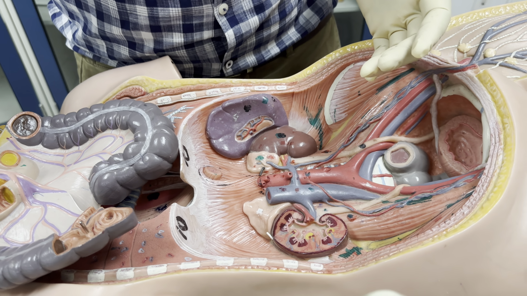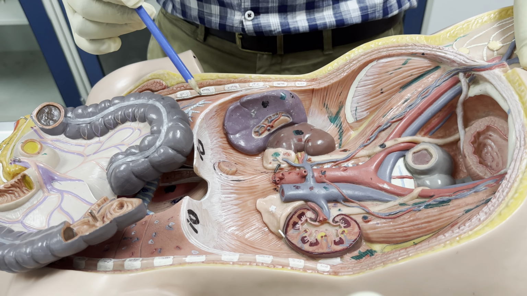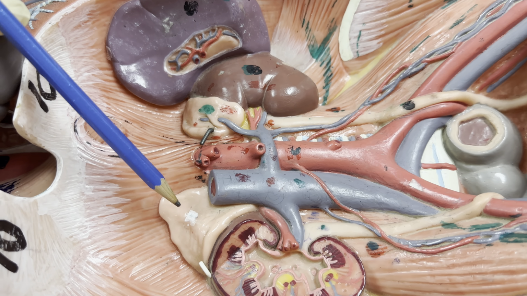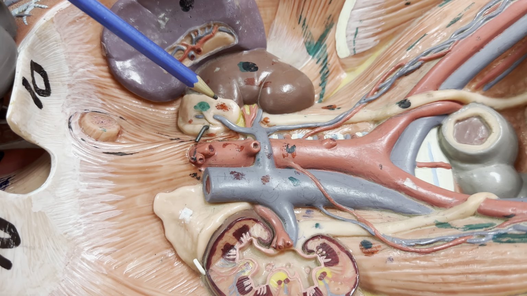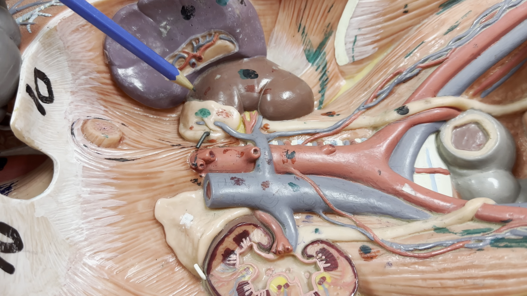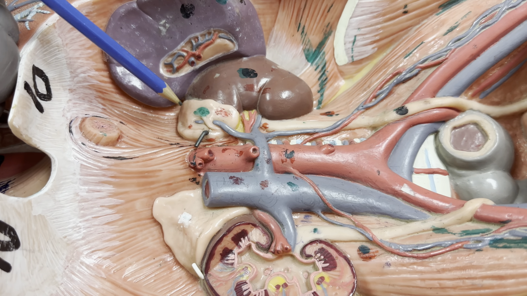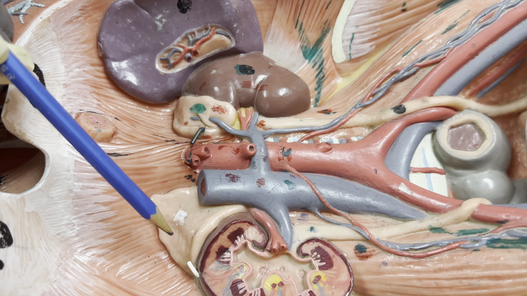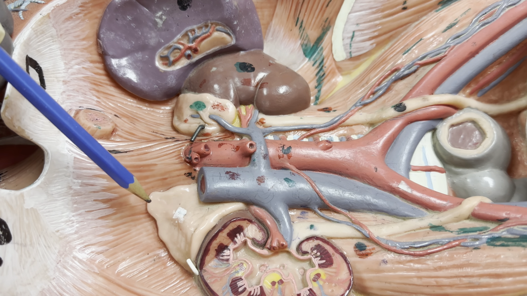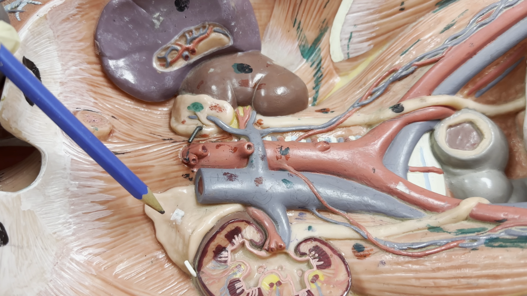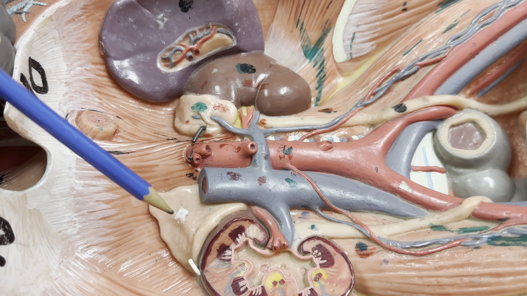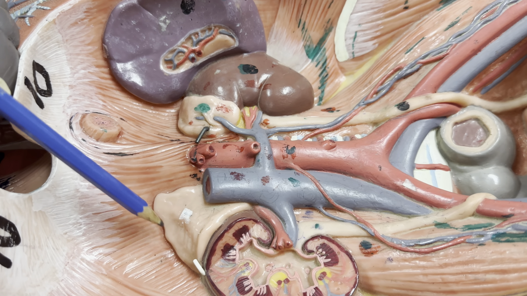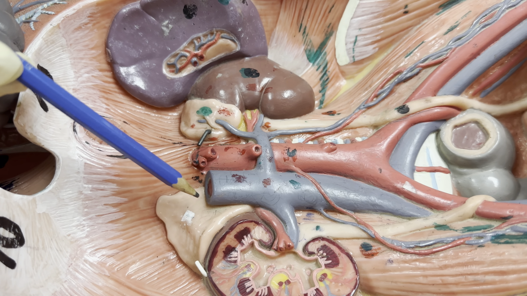Then another endocrine gland is the adrenal gland. You have to identify the right adrenal, which is pyramidal in shape, and the left, which is semilunar, which is concentric on the top of the left kidney. First of all, they'll ask you to identify the adrenal gland, whether this is the right or left, and then they'll ask you about the relations.